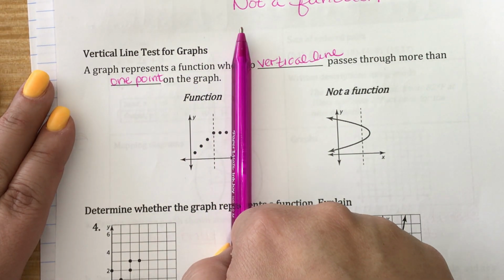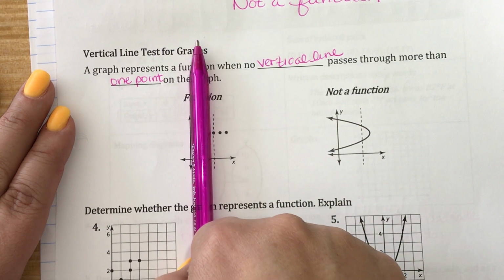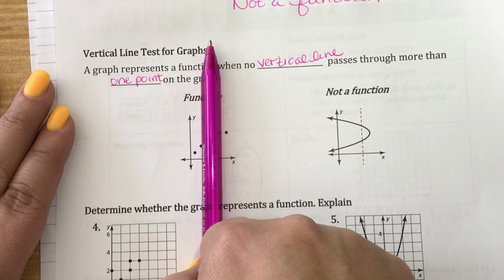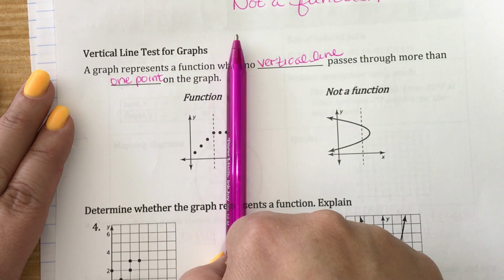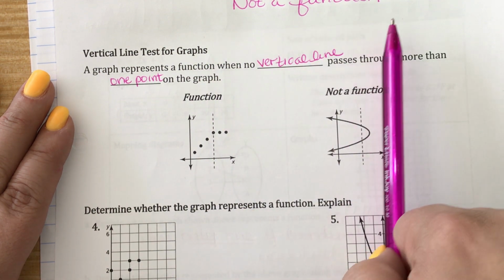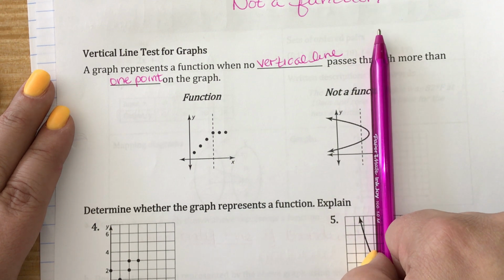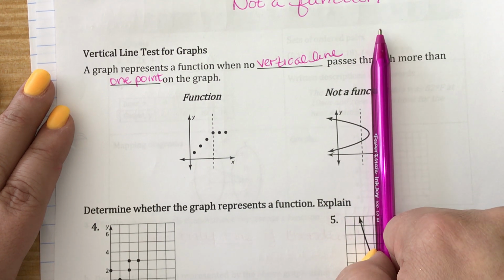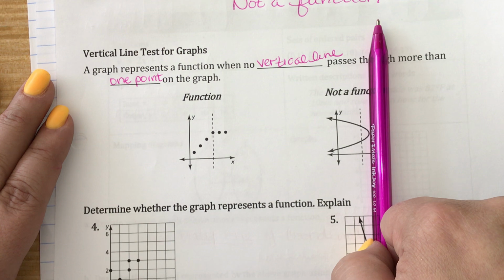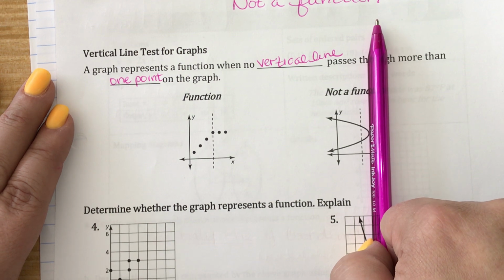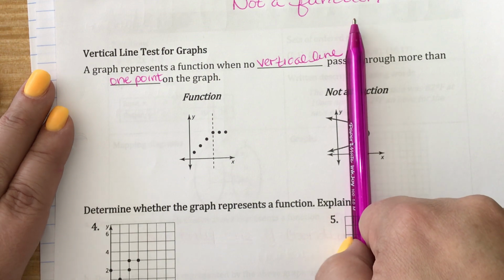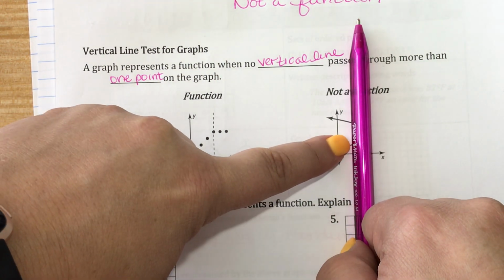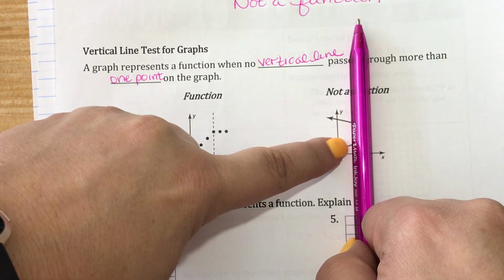So this is a great example of a function here. Every time I line up my pencil with any x coordinate, I only have one y coordinate, or y output, or one point along that path. But then here is a good example of something that is not a function. There's this one spot right here where I might have only 1 point or no points, but as soon as I get past that, pretty much no matter where I put my pen or pencil or ruler, it's striking this graph twice, right?